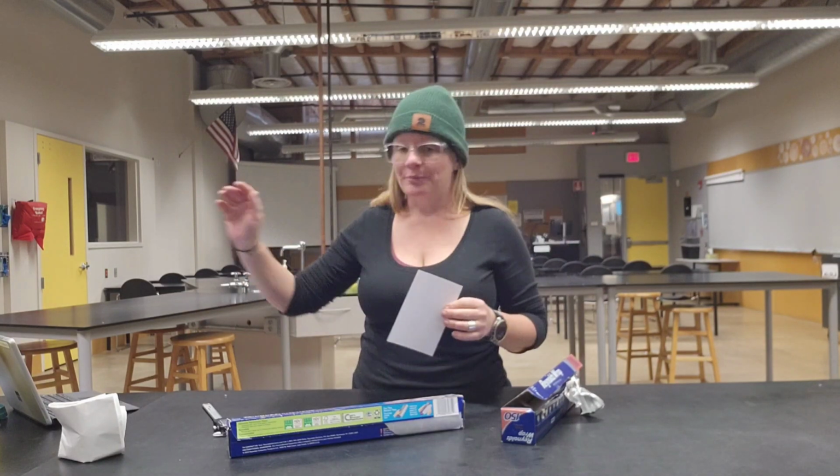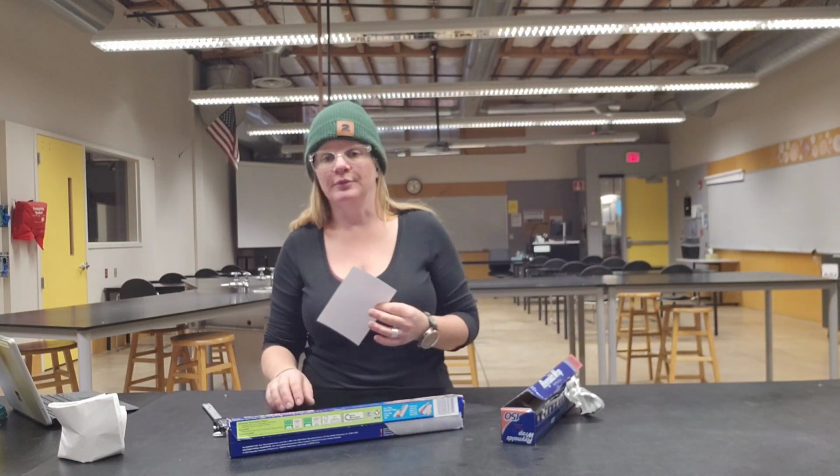Now I'm going to test a bunch of other different stuff that I just found laying around the school. I'll put that data in the spreadsheet so we can test and see how these factors might affect how many folds we can get.